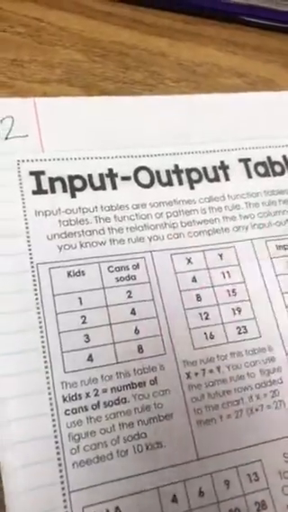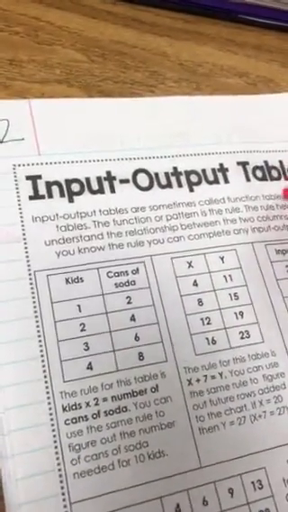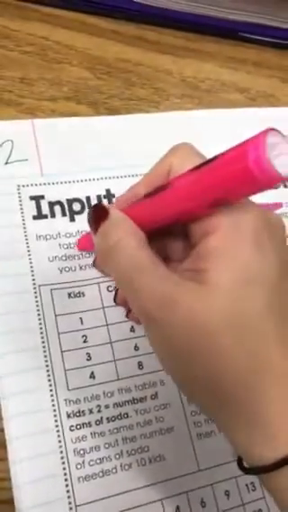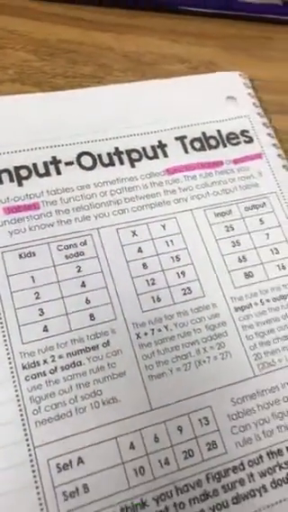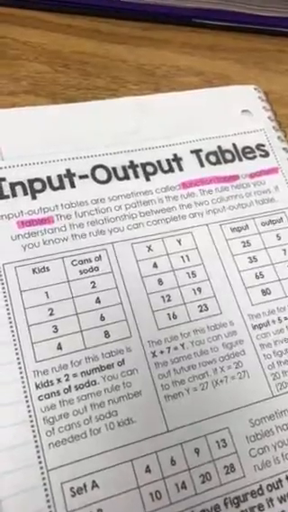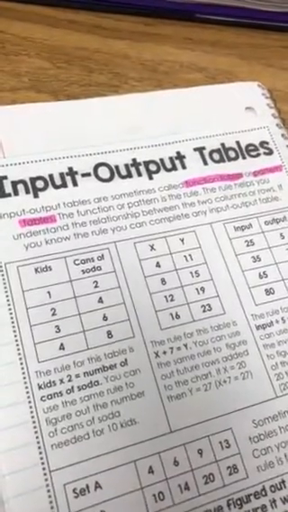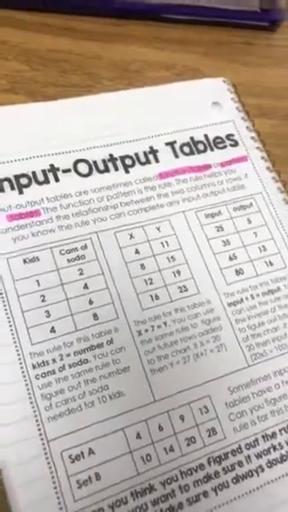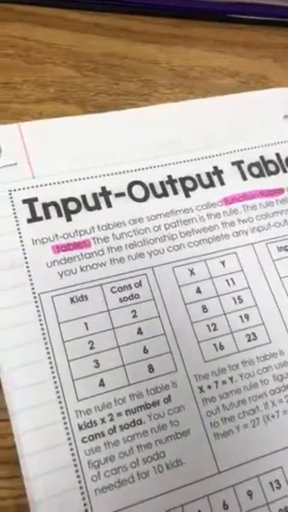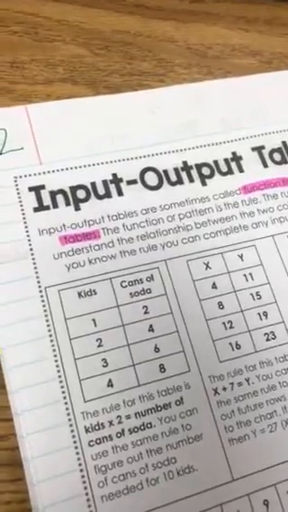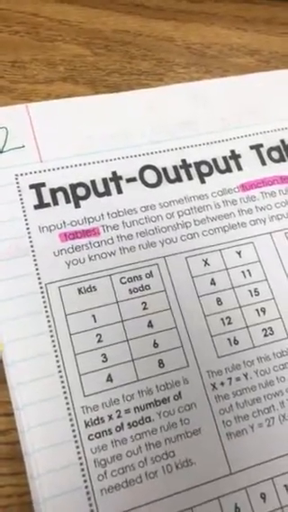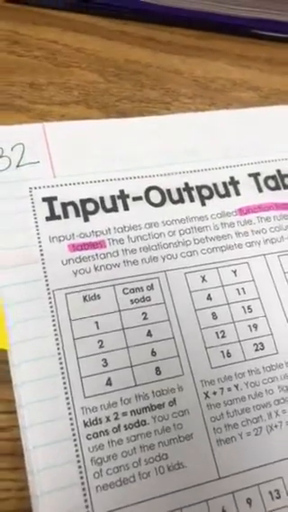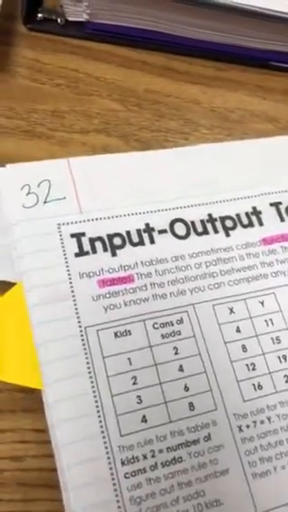Input-output tables are sometimes called function tables or pattern tables. And that is because when you see the table, you're going to find a pattern. Remember, a pattern is something that repeats itself. So like if you count by twos, 2, 4, 6, 8, you're following a pattern. If you look at shapes, you have the pattern red, blue, red, blue, red, blue. It's just a repetition. A lot of times, though, you'll hear it as input-output tables.